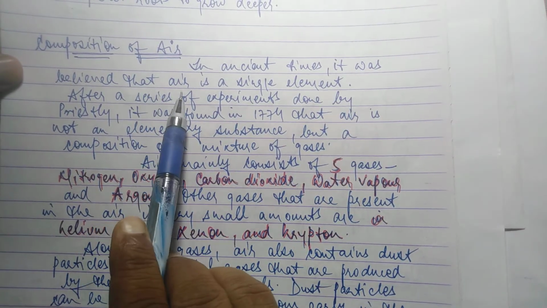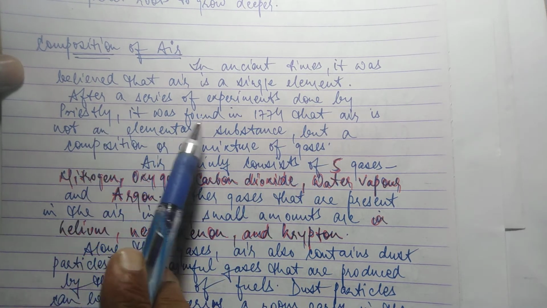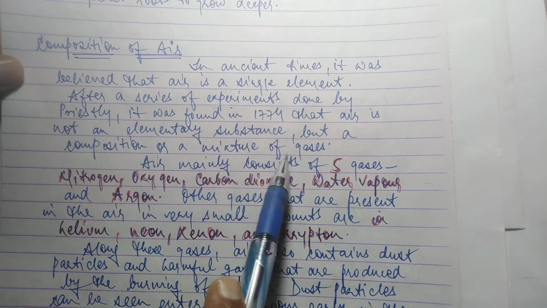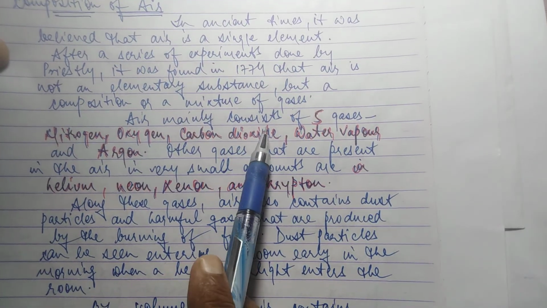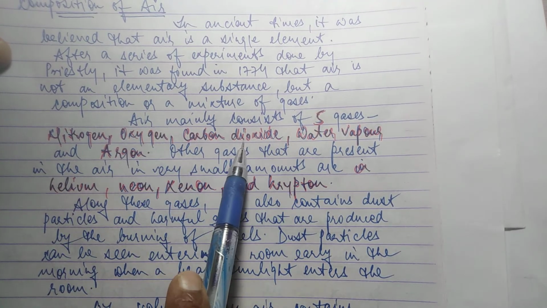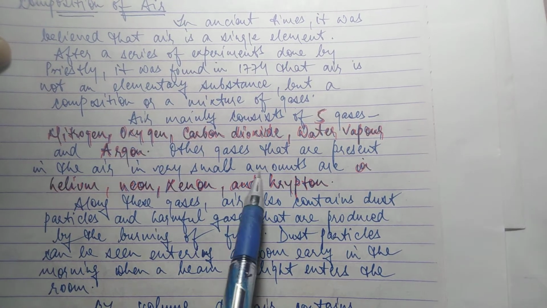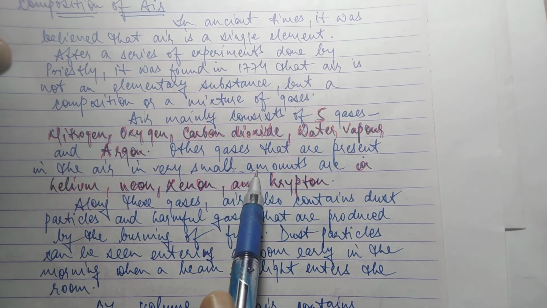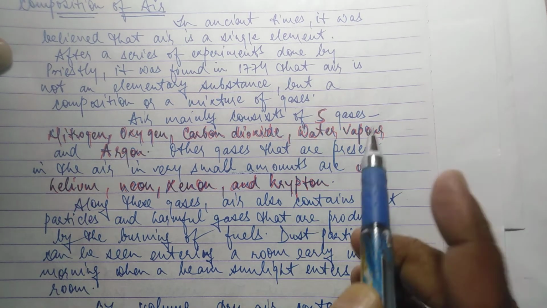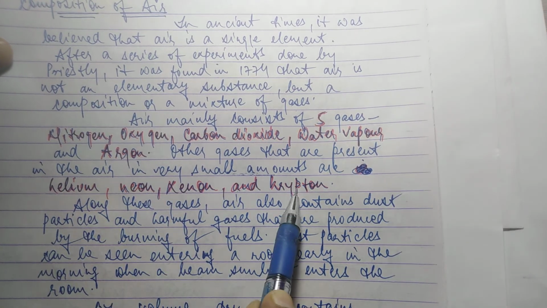In ancient time, it was believed that air is a single element. After a series of experiments done by Priestley, it was found in 1774 that air is not an elementary substance but a mixture of gases. Air mainly consists of 5 gases: nitrogen, oxygen, CO2, that is carbon dioxide, water vapor, and argon. Other gases that are present in very small amounts, remember this thing, are helium, neon, xenon, and krypton.